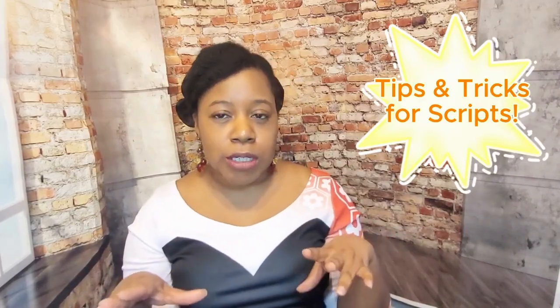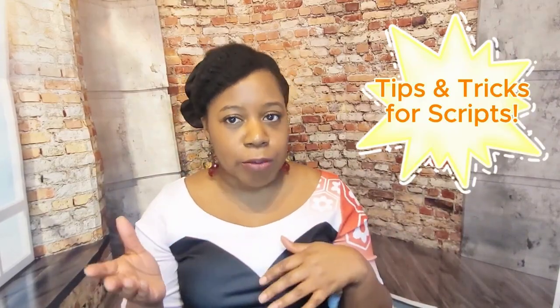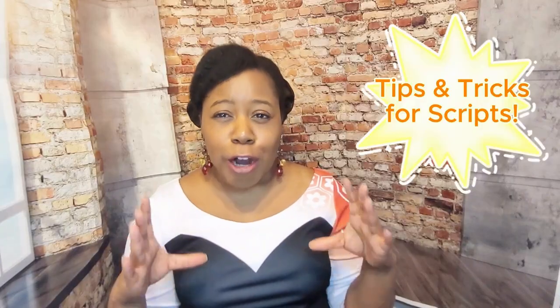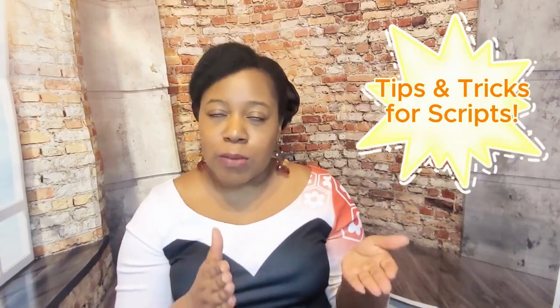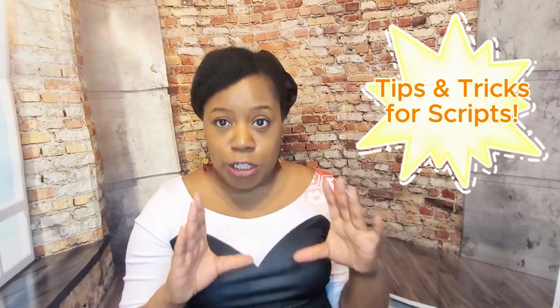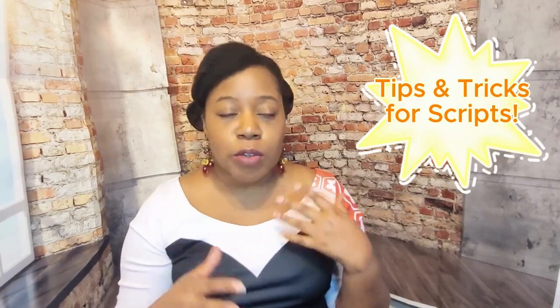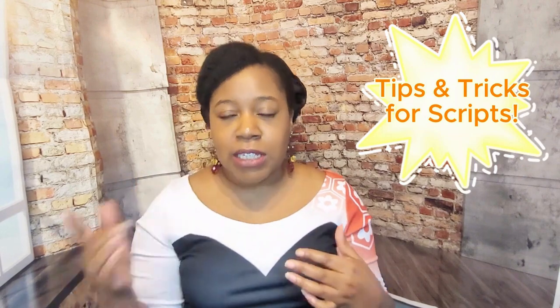Some other tips and tricks for writing your script is that each page should have no more than 200 words or 60 words per panel. This will allow you to keep your page from being overcrowded with text. Last but not least, remember that each item and each character within each panel will only get 1 movement. So you can't have a character doing multiple things in 1 panel.